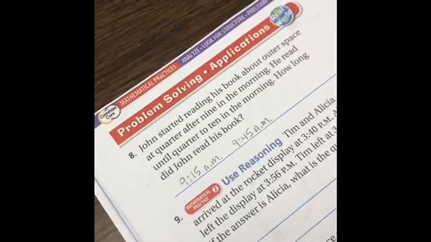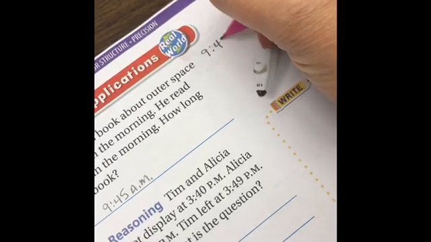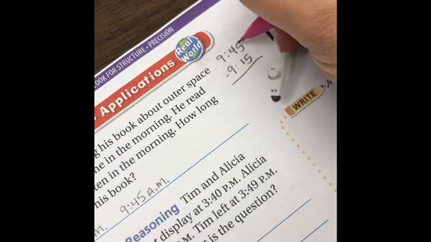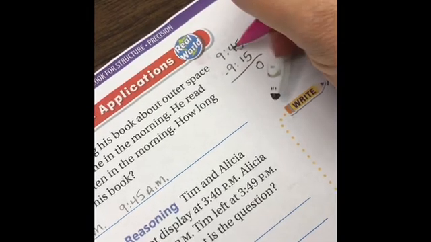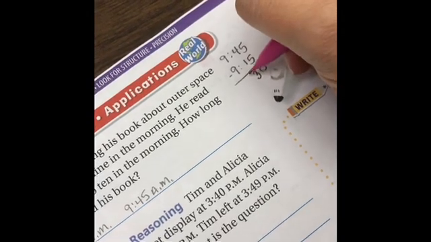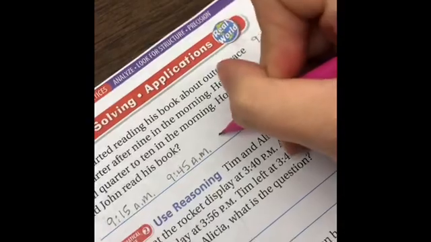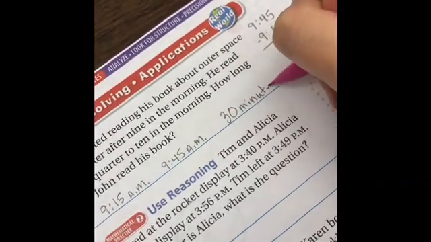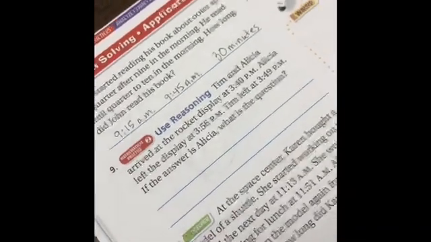So how long did John read his book? Well, we can take 9:45 and put it on top, and then 9:15, and then we can subtract. 5 minus 5 is 0, and 4 minus 1 is 3. So our time is 30 minutes. So 30 minutes is how much elapsed time went by.